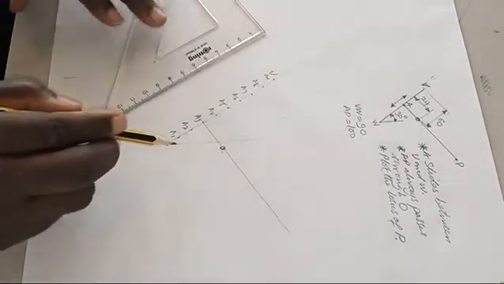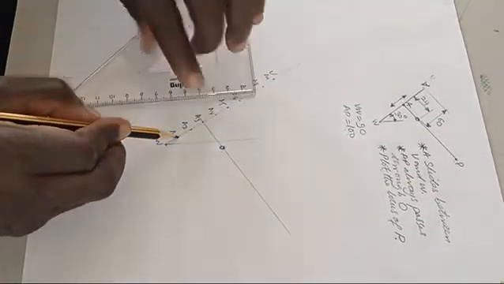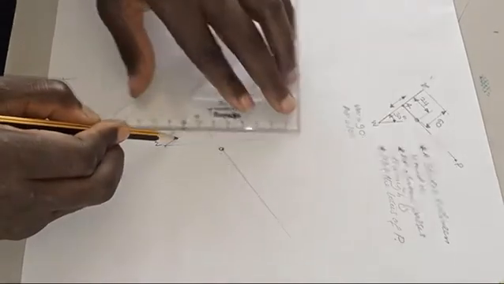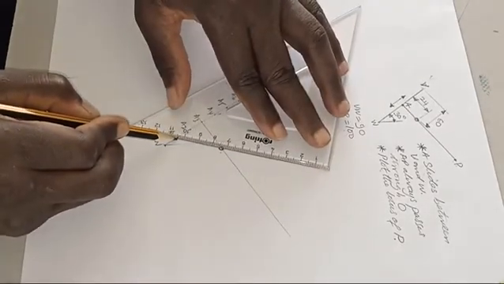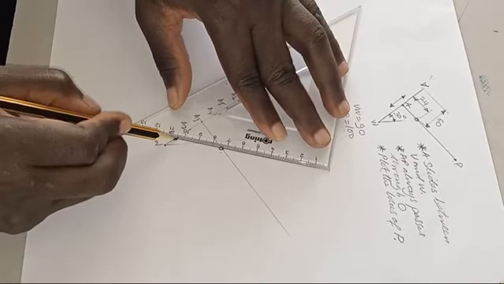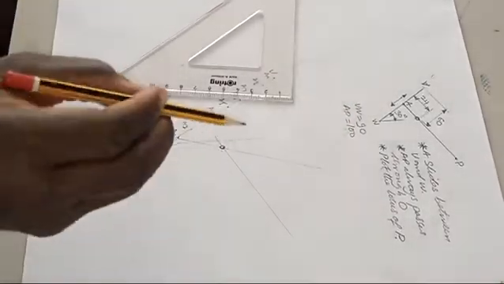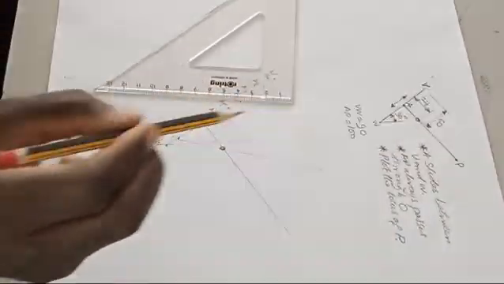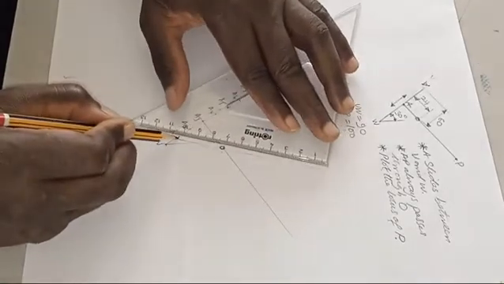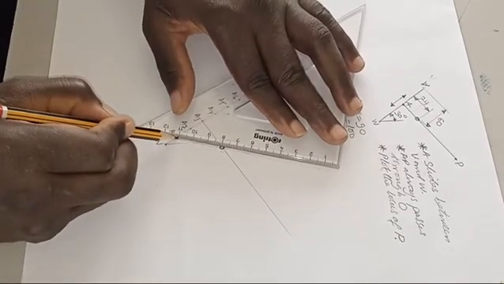Now for when it is at A1, remember it must pass through this O. So you draw a line passing through that O, like that. When you draw the line passing through O, you now measure your AP. And what's our AP? 100. To locate our point P, AP is 100.